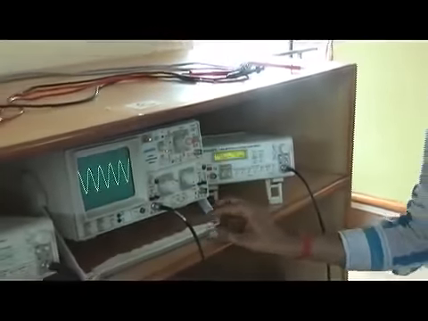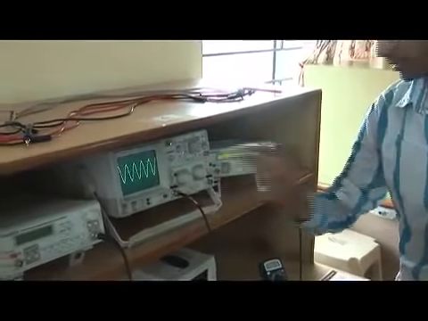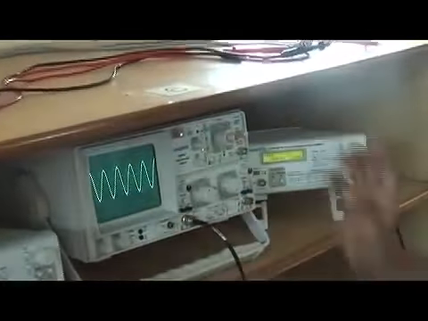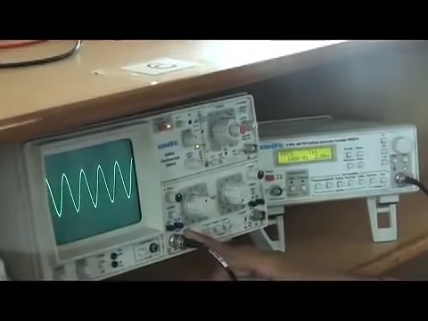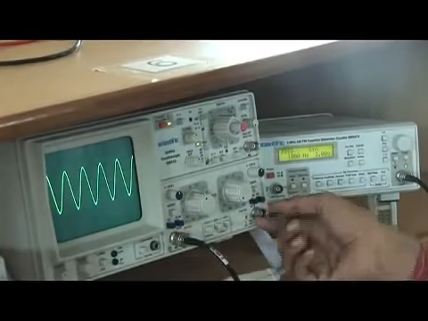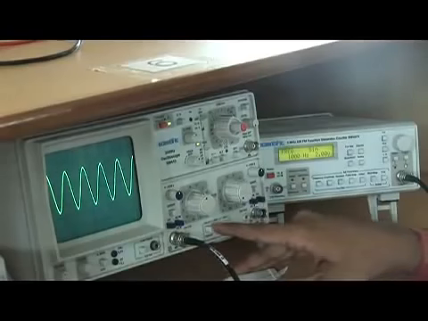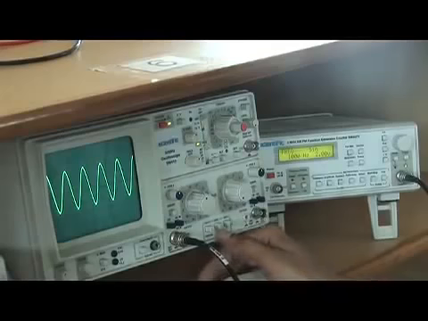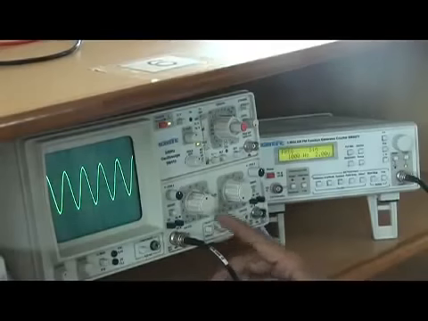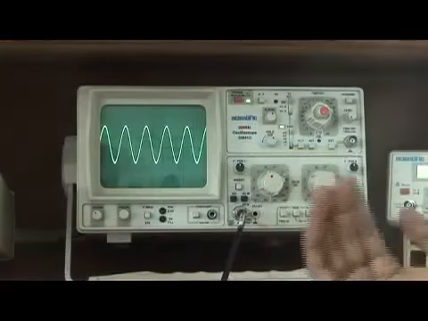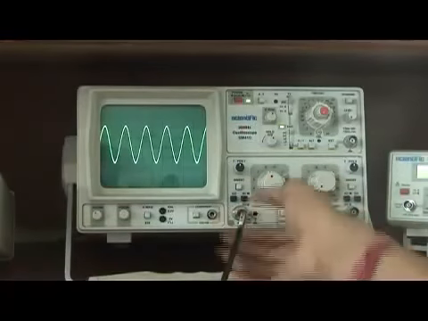Now coming to CRO. CRO is the eye. It has two channels, means it can view two different signals at a time. Right now I have connected only one. To select whether I am connecting my output to this channel or this channel, I have to use this button, where it is written CH1/2. CH means channel. When it is upward, it says that I am in channel 1. When I press it, it says that I am in channel 2. But right now I have connected it to channel 1, so I will make it upper. So this is connected here.